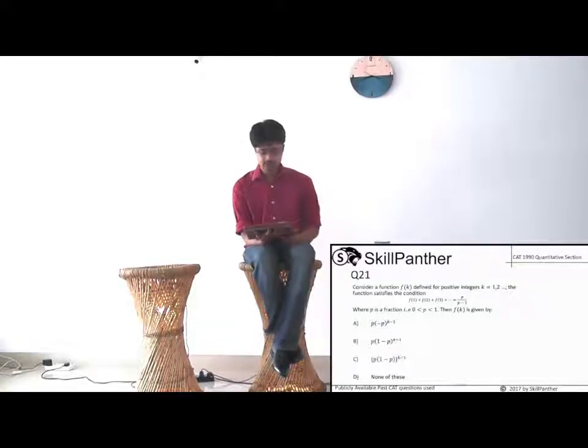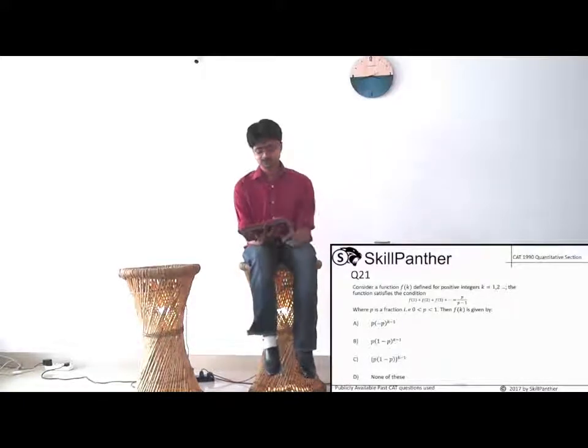Where p itself is a fraction, between 0 and 1. So what does this tell us? Let's plug it back. Let's say the fraction is half. I'll get p by p minus 1, which is half by half minus 1. That's half by minus half. That's minus 1. Suddenly I have minus 1. So this is a function that is defined for a positive integer.